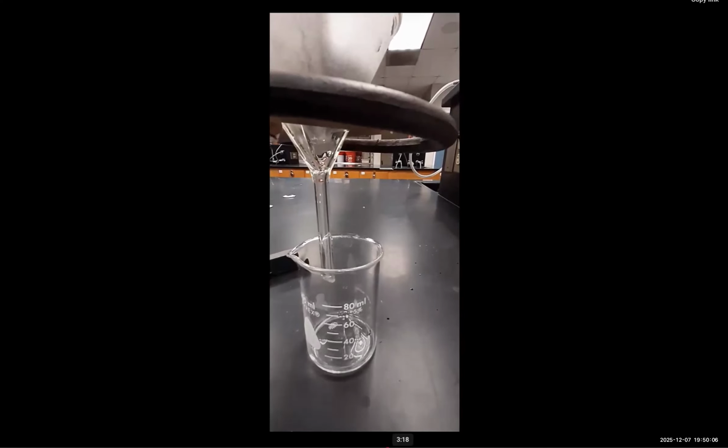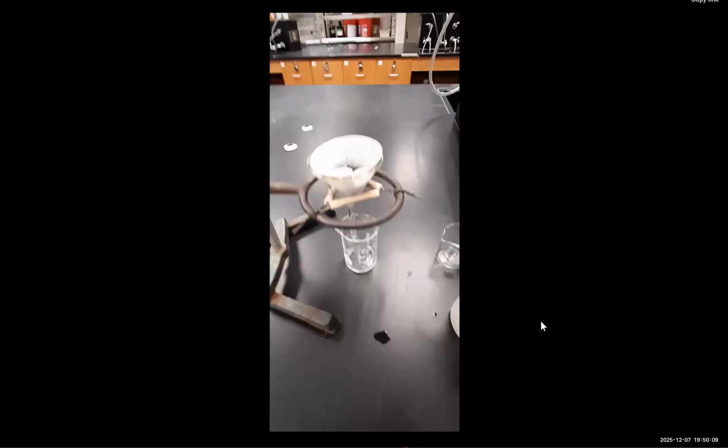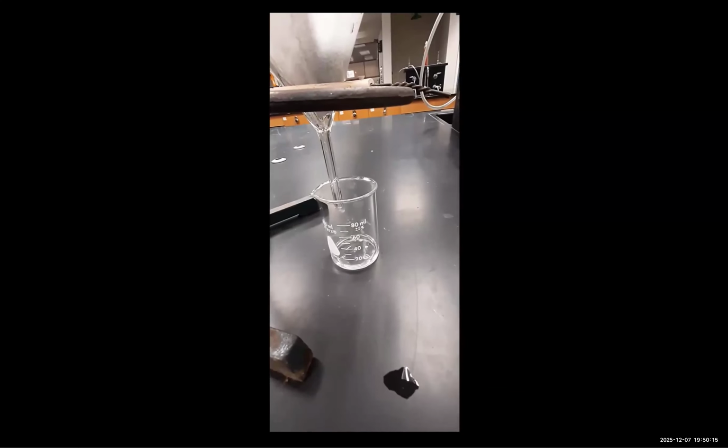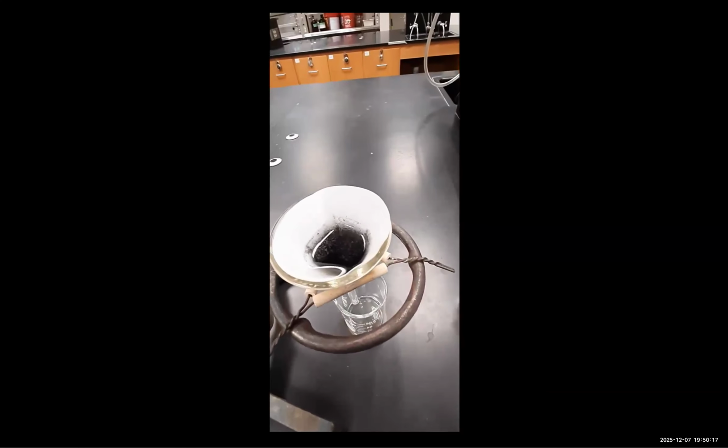Still going, takes a while. After several minutes, as you can notice, the solution after it passes through the filter is clear, while the solution before filtration is a black color.